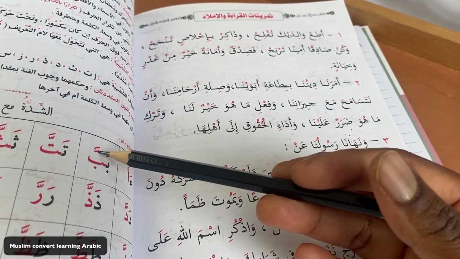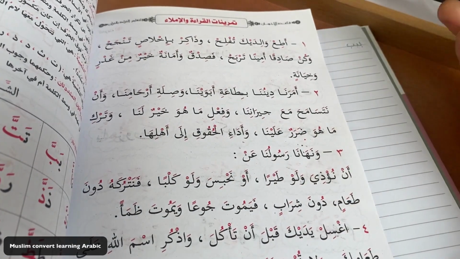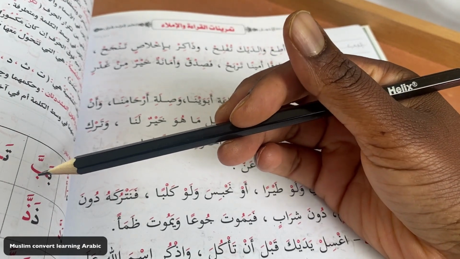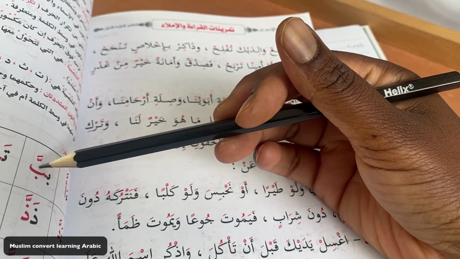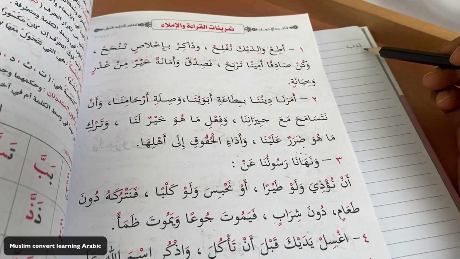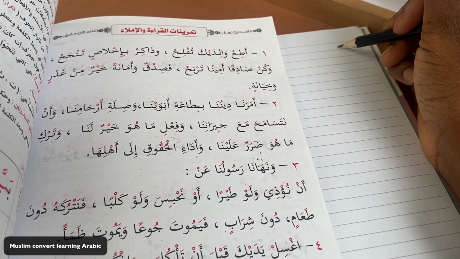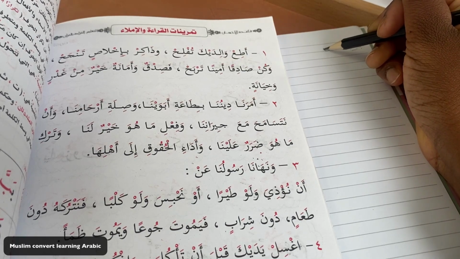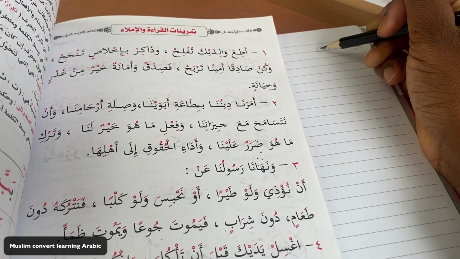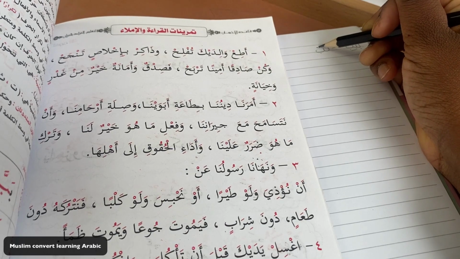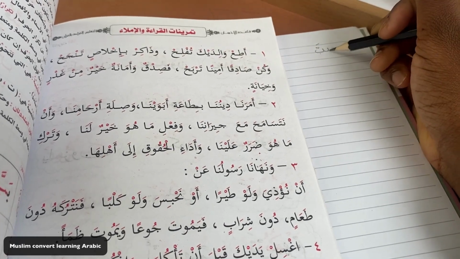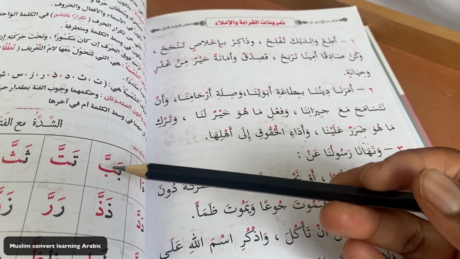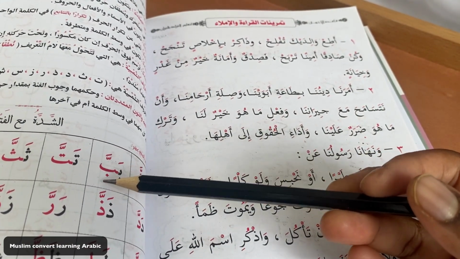So instead of writing two bas like there, so these are three bas, but the first ba doesn't have a shaddah. So the shaddah is on the second ba, which will be two bas. So instead of writing it like that, it's written like this. Ba. And those two bas, instead of doing the two bas, you put a fatha according to this example. Like I showed you earlier, there are words with the kasra and also the dhamma.